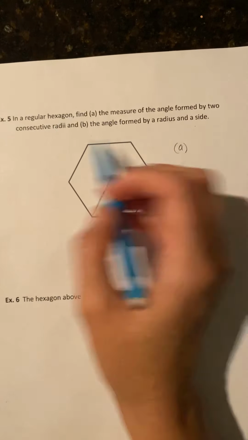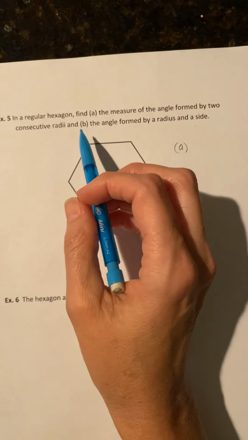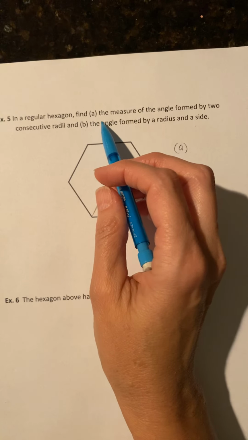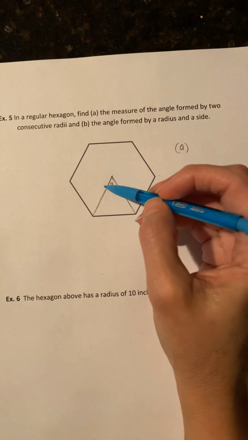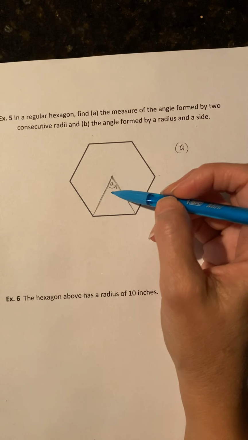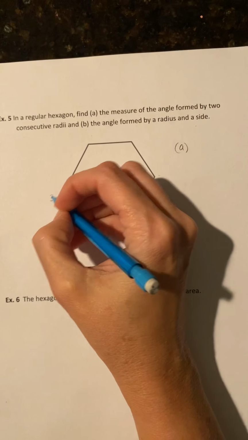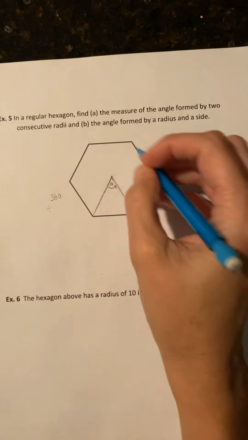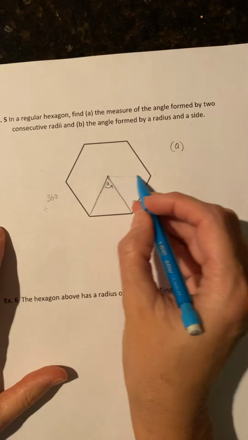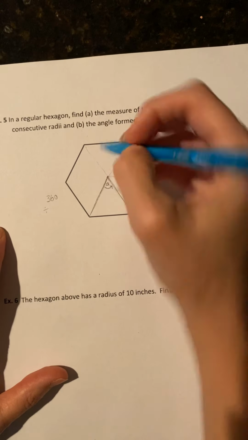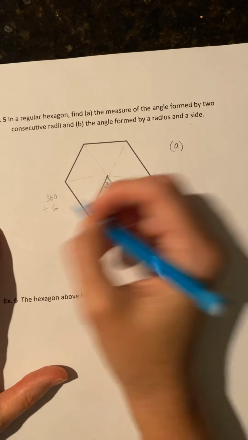So if you see this question on the chapter 10 test or on a quiz, that's what they're asking you for there, the measure of that central angle. So angle A is just the measure of a central angle. And we've done that a few times now, but it's 360 divided by how many sides there are, because that's how many triangles there would be in here. And so that gives you 60 degrees.